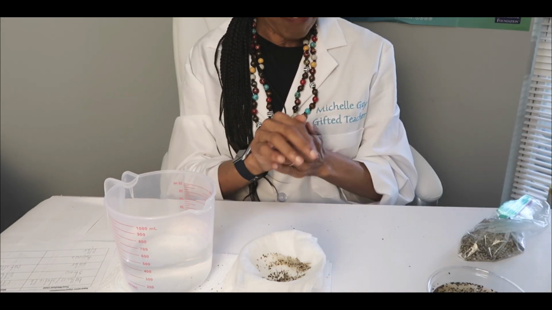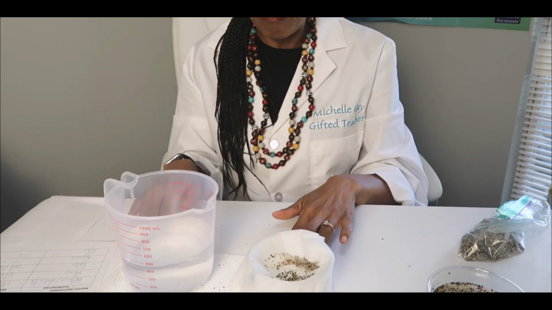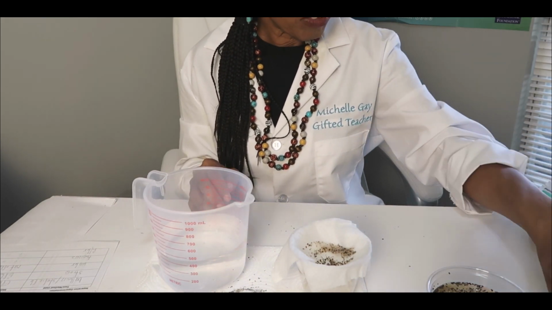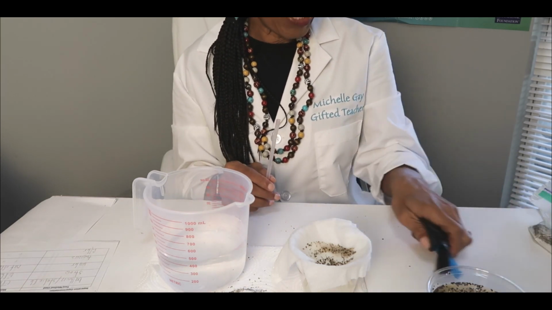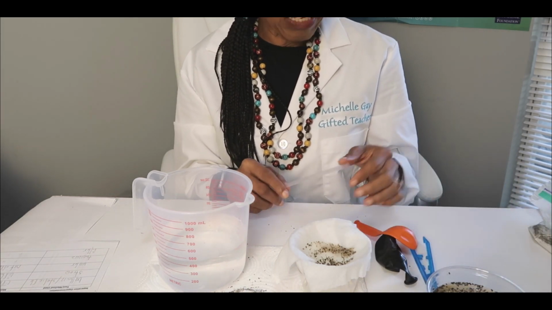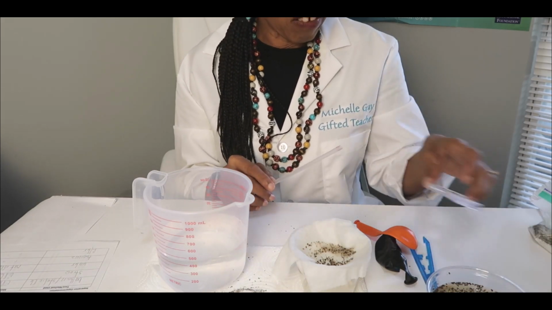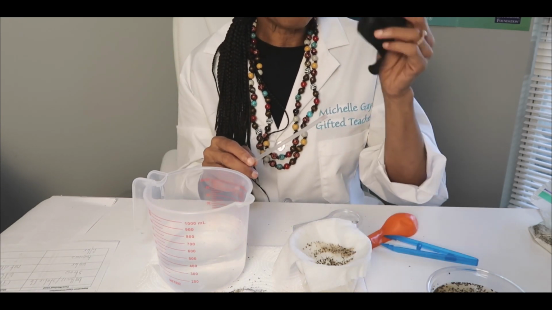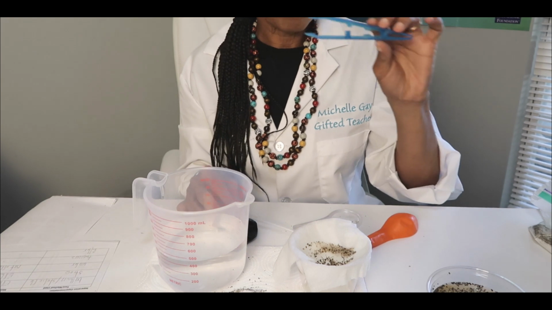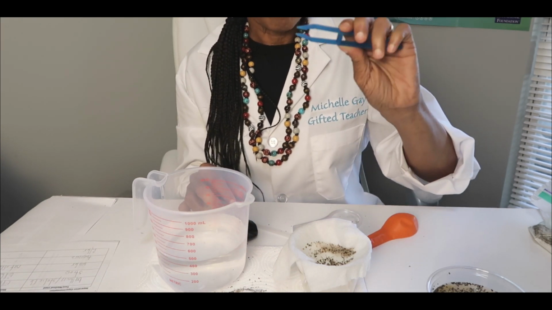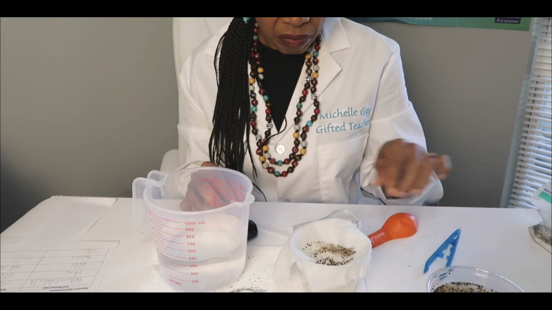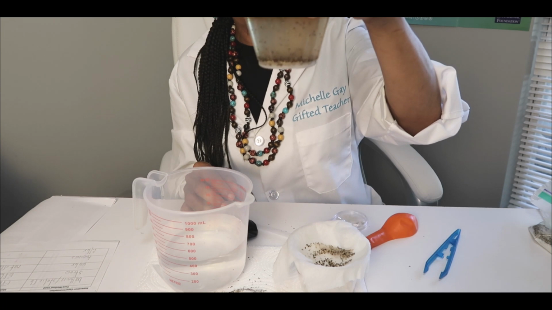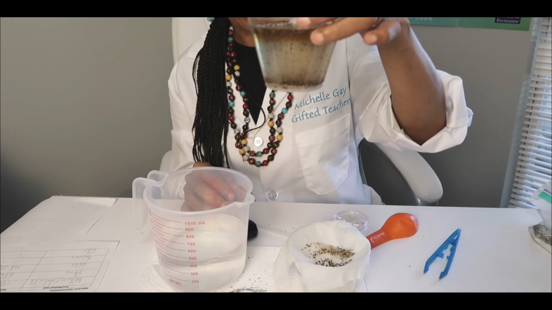I want you, after you finish testing this one, and you can try it again, to rate the tools 1 to 5, 1 being the least effective and 5 being effective. And so you're going to rate your straw, where you're blowing, balloon using the electrical charge, your tweezers, your filtering, and then pouring in the water, your density and solubility.